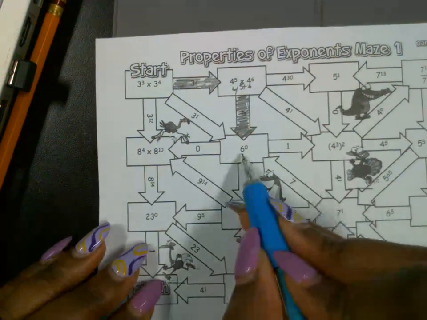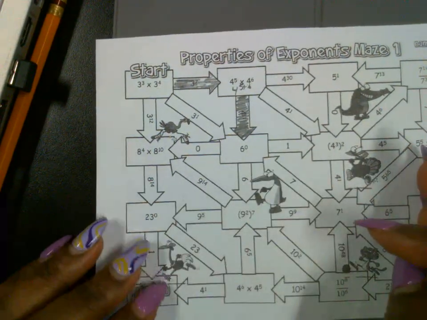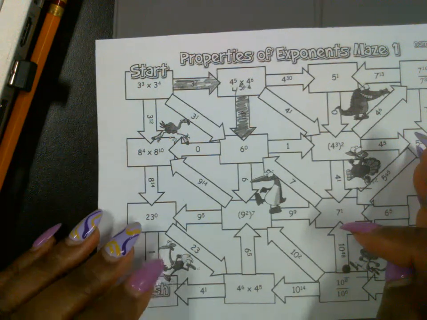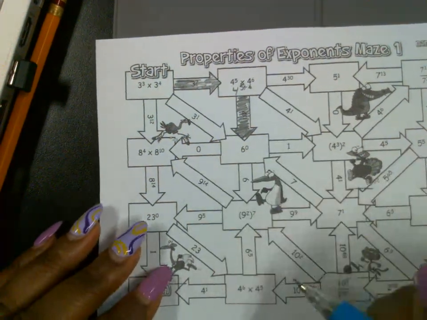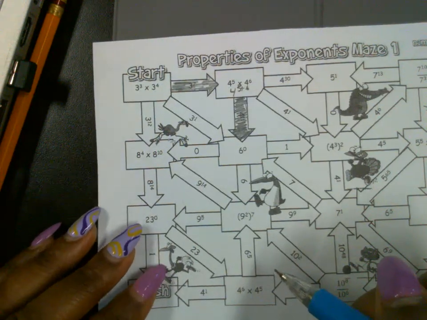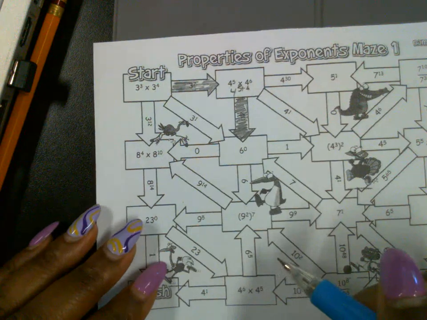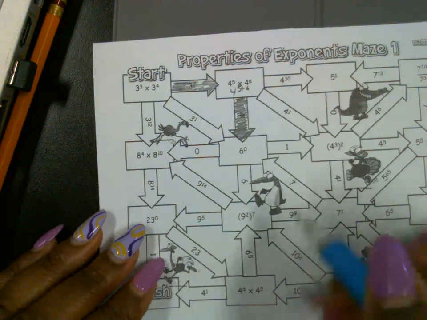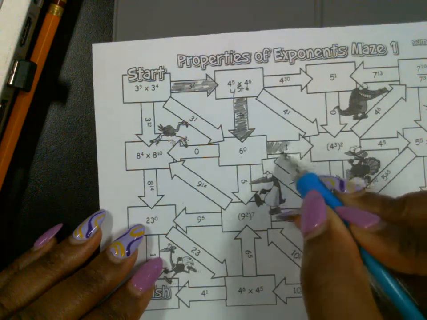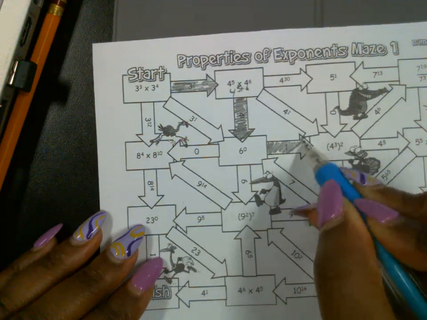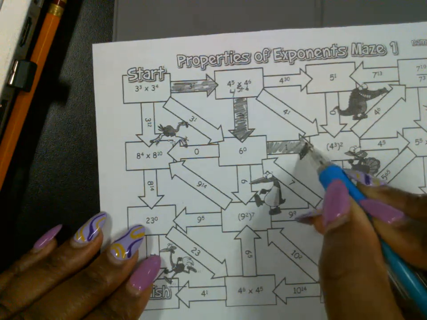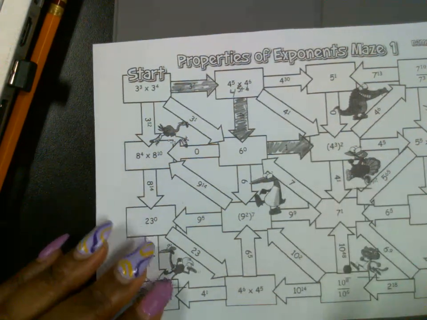All right. 6 to the 0. That's saying don't multiply 6 at all. Do not multiply 6 at all. So that's just going to be, any guesses? Nope. No. 0. Nope. It's 1. You don't want to change it to 0 because if you multiply anything else times that number, it's going to make it 0. So any number raised to the 0 power is just going to be 1.